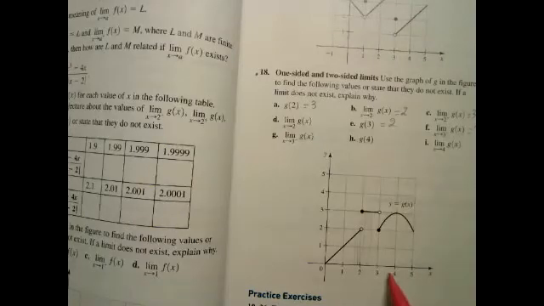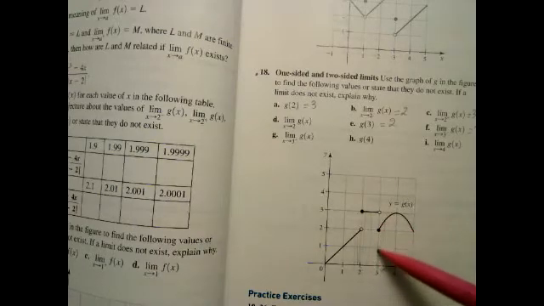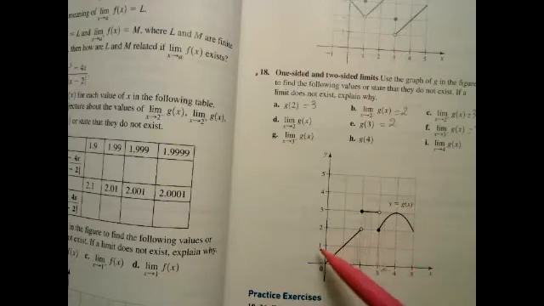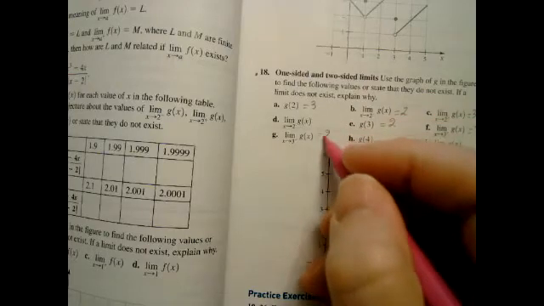Now what's happening from the right? Again, these are the outputs I'm looking for. This is exactly what I'm looking for. What are we getting close to? 2. 2 would do it.